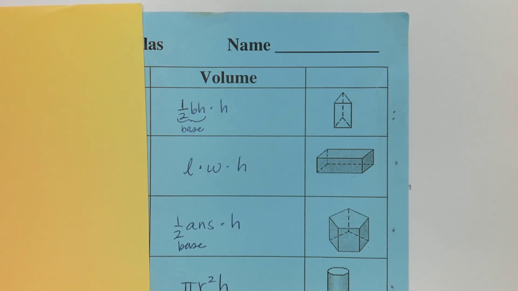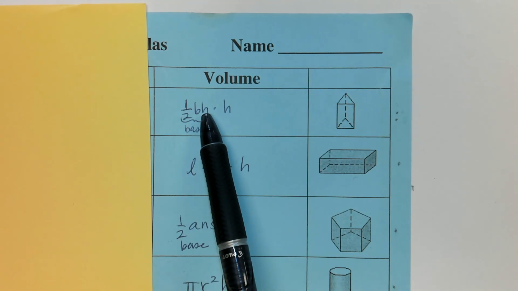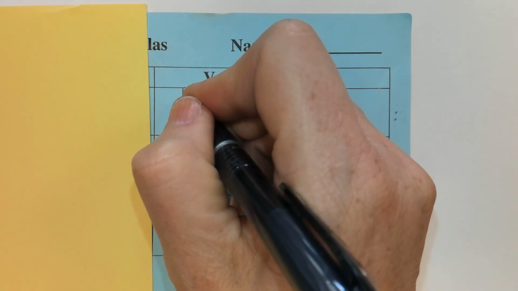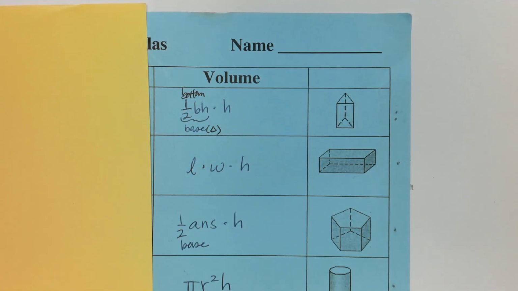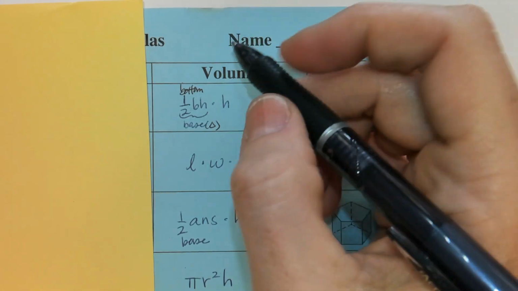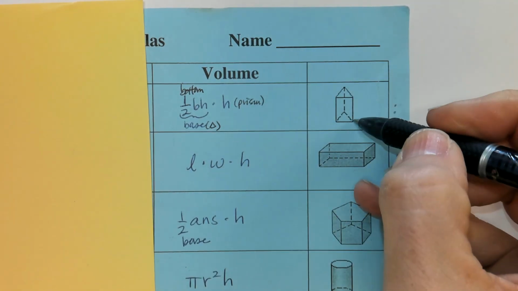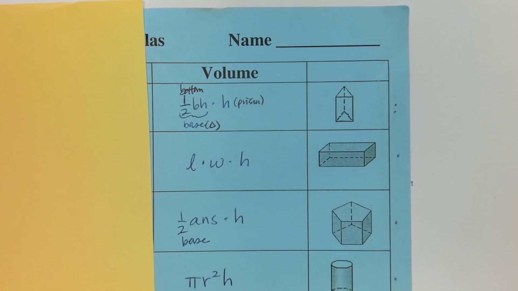We've got our triangular prism, which is going to start with 1/2 base times height, and I always like to put the base, or even if you put the bottom here, or this is the triangular part of the shape. And then you have height, and this is height of the prism. So the height of the prism, different than the base and height of the triangle. And we'll do one where we'll talk about that and how they're different.